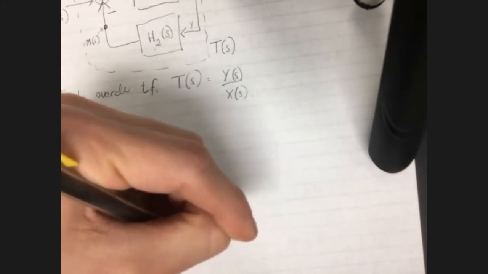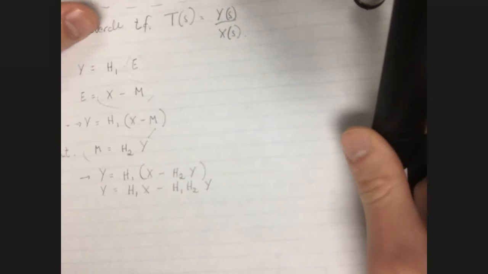So I can simply factor things out and move them around. Notice I would have Y is equal to, multiplying through, H1X minus H1 H2 Y. I'm going to bring all the Y terms over to the left side. So I get Y times (1 plus H1 H2) equals H1X.